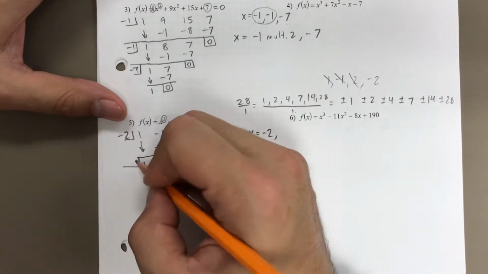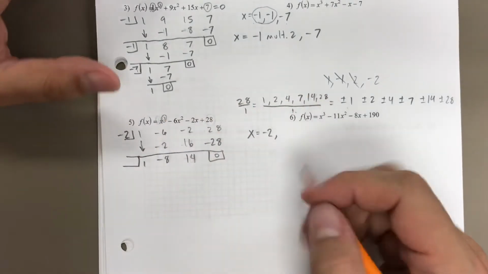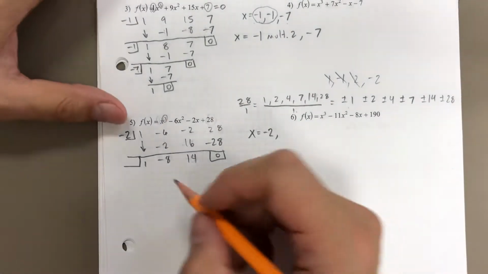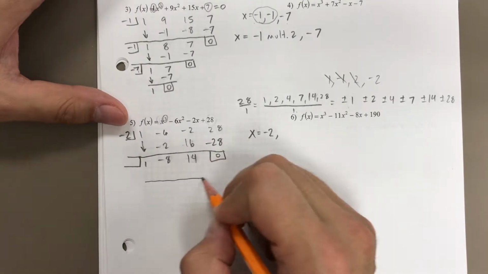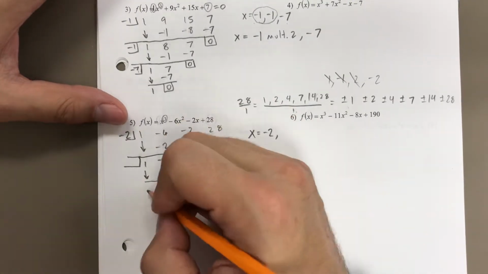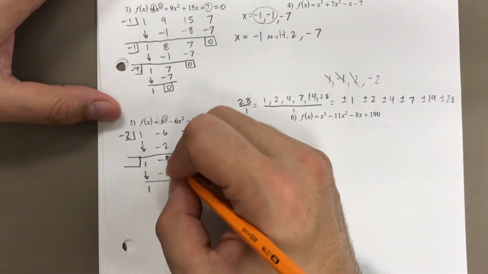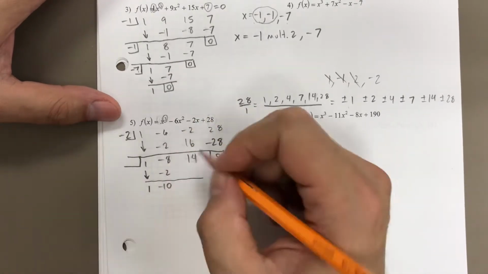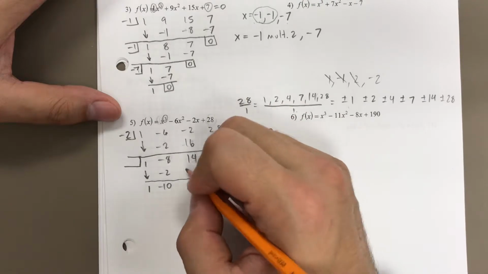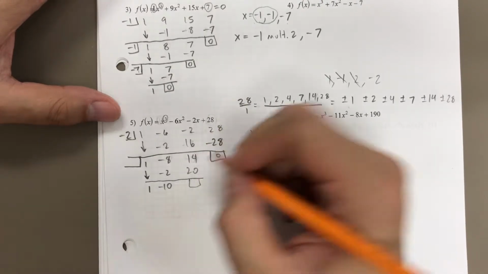So let's try and see if negative 2 works again. I don't know if it's going to. In fact, I doubt it. But let's find out. All right, 1 times negative 2 is negative 2. Negative 2 plus negative 8 is negative 10. Negative 10 times negative 2 is 20. And then that's not 0.